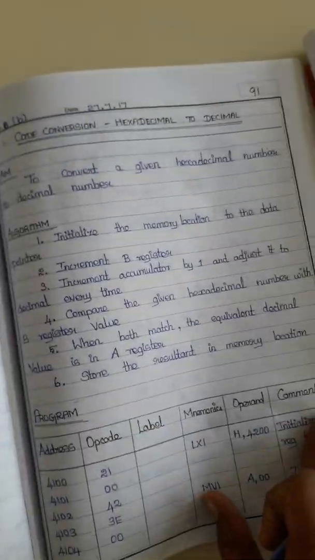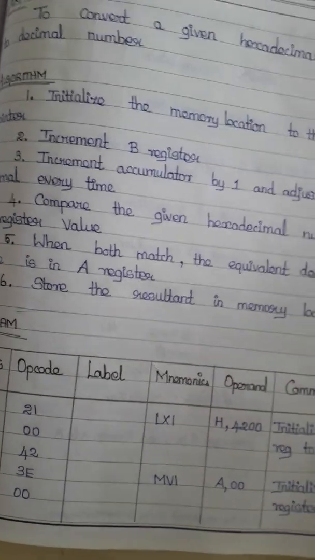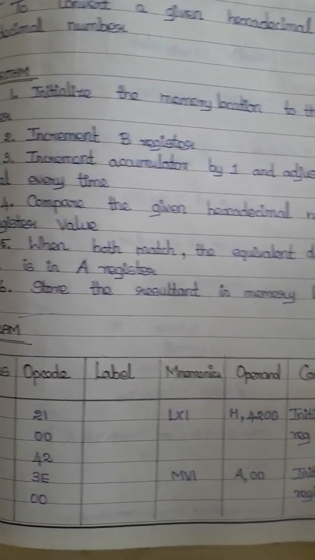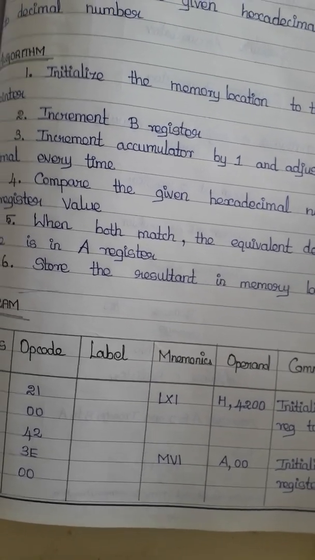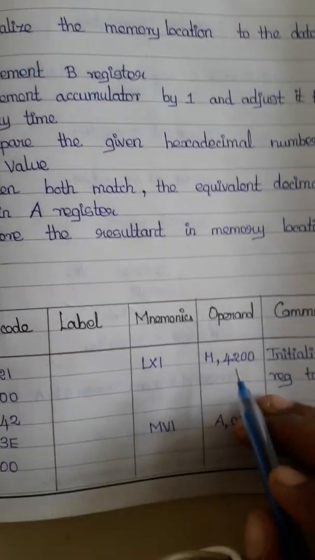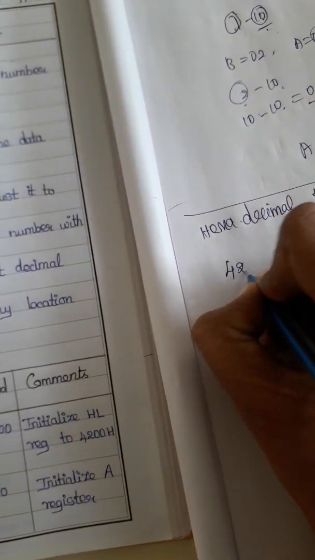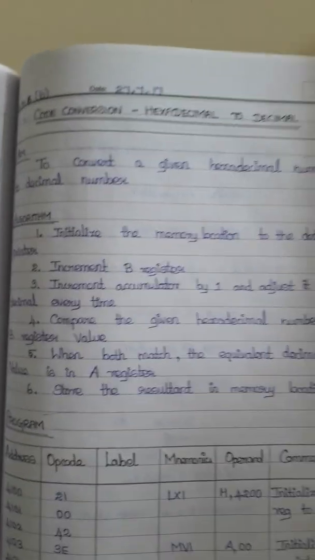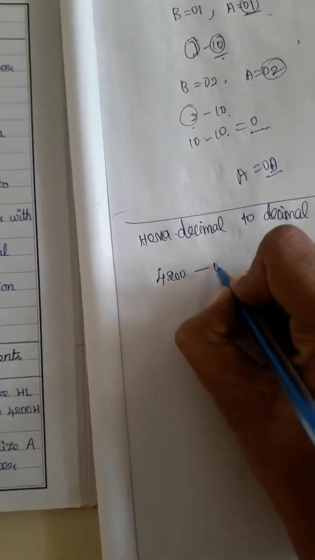Similarly, code conversion using hexadecimal to decimal. Here we are initializing memory location 4200 with the help of the HL register pair. So now I am initializing memory location 4200 where I am giving the hexadecimal input. Because we are discussing hexadecimal to decimal conversion, here I am giving 0A.